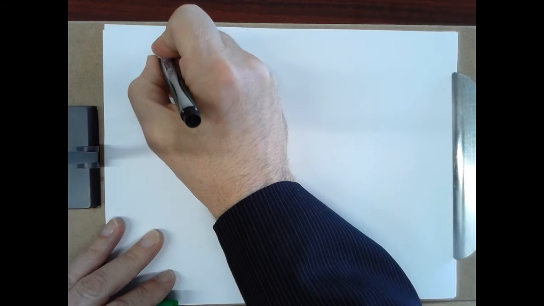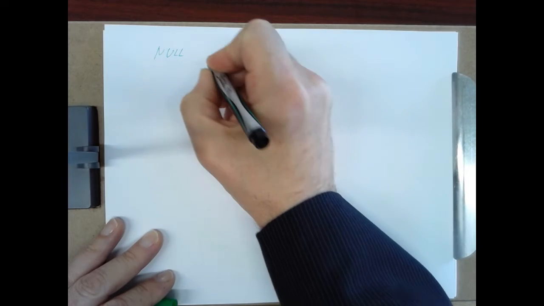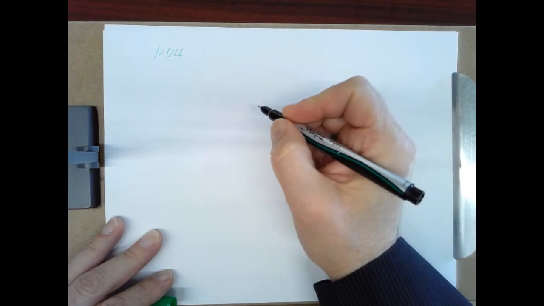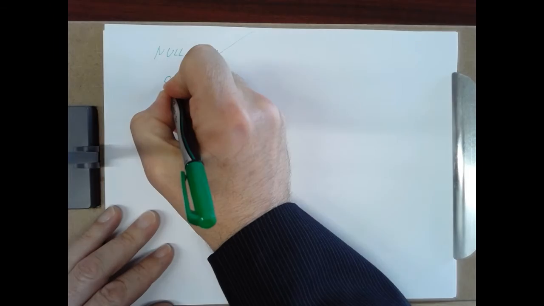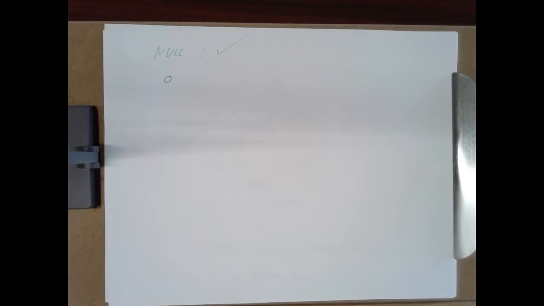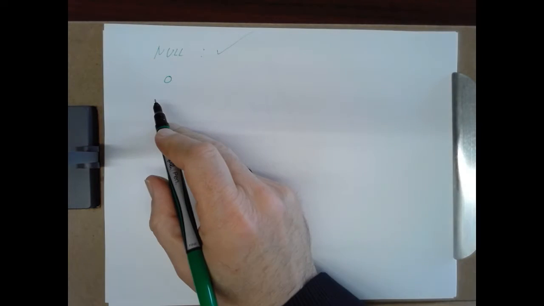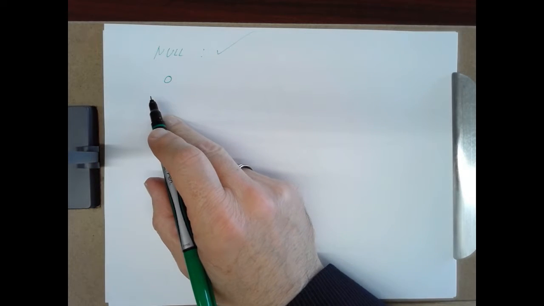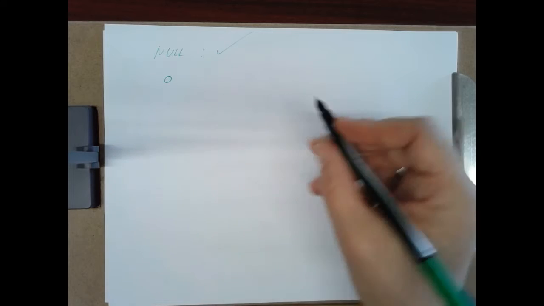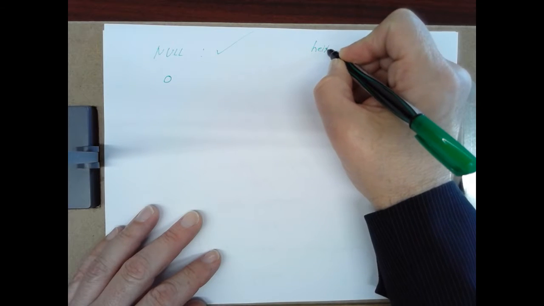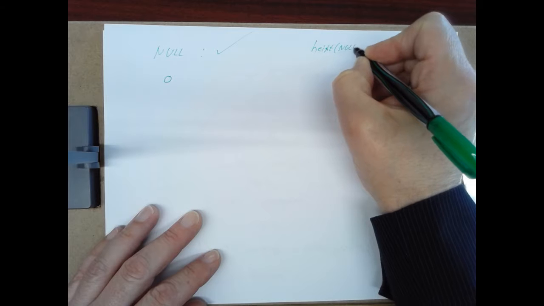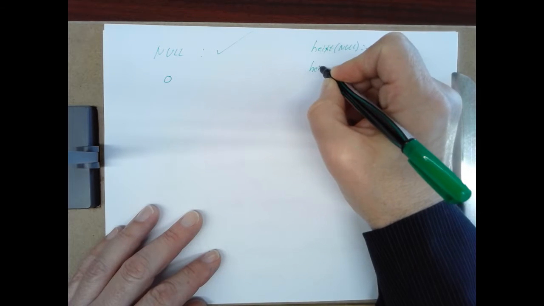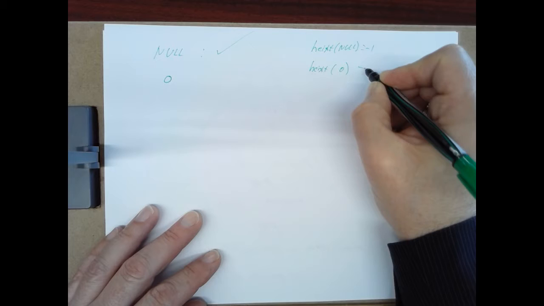So what does this look like? A null tree, is that balanced? Sure, that's our edge case. What about a tree with a single node, just a root? The left subtree is null, that's balanced. The right subtree is null, that's balanced. The height of a null tree is -1, so let's remember that. The height of a single node is 0.